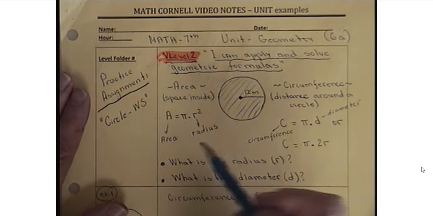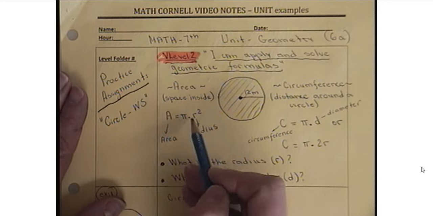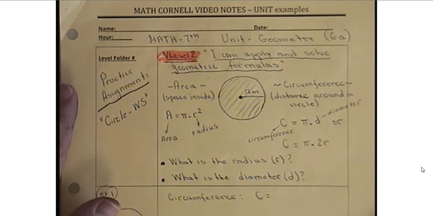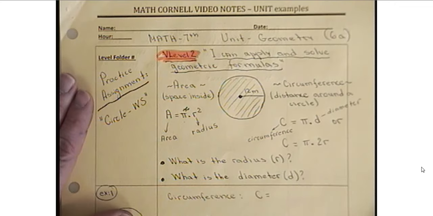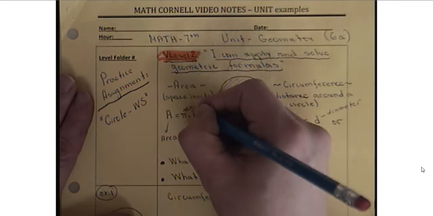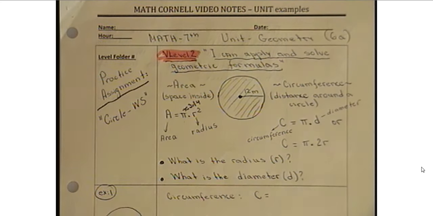We use the formula A is equal to pi times r squared. Pi we're going to use approximately 3.14. You can use pi as one of the tools on the calculator, or you can just type 3.14 and remember that pi will be equal to 3.14 in the calculations.